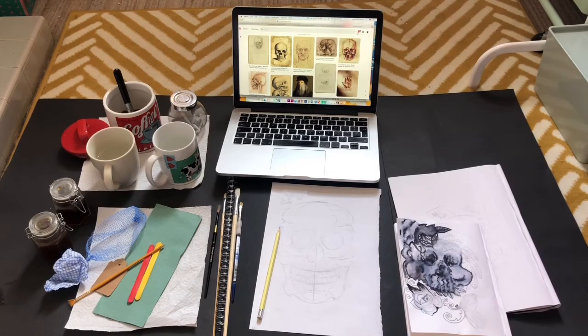As you can see, the skulls on my computer screen are created using dark earthy tones. You can see some browns, you can see a hint of yellow, and they all have one thing in common: they almost have a tea stain or coffee stain effect. So that is what I'm going to teach you today.